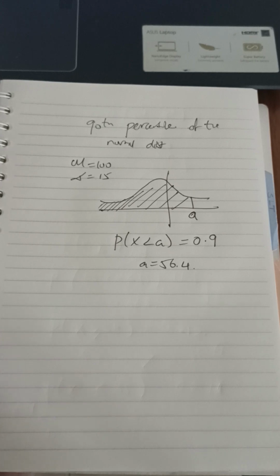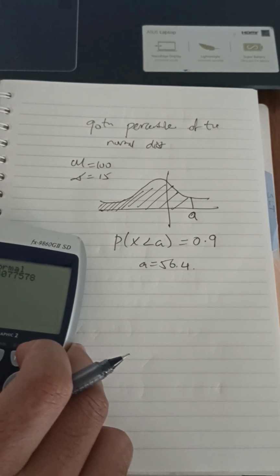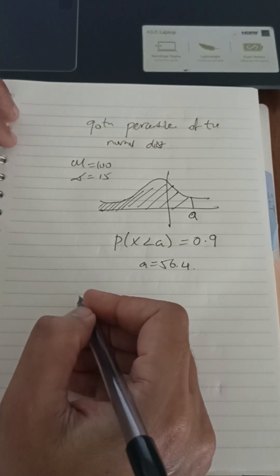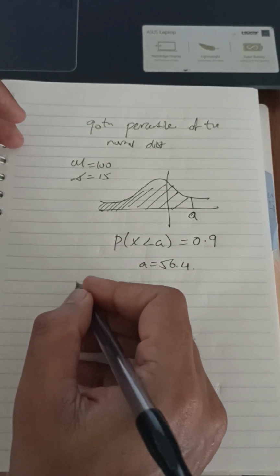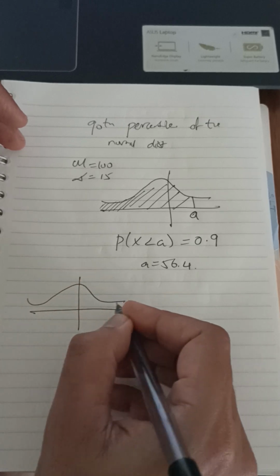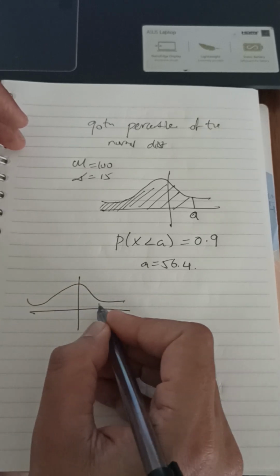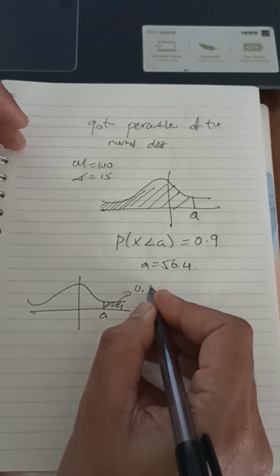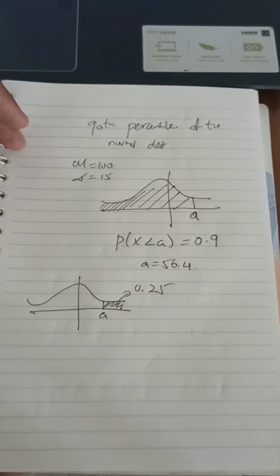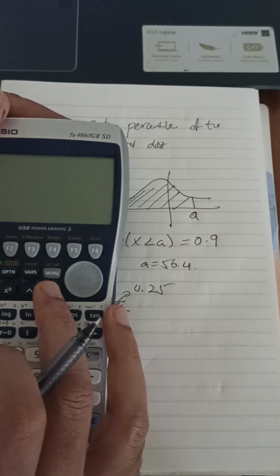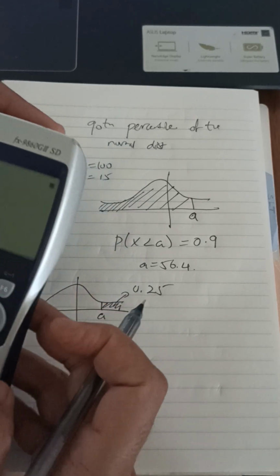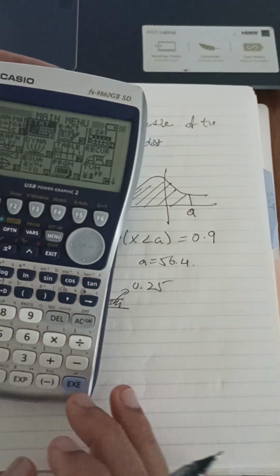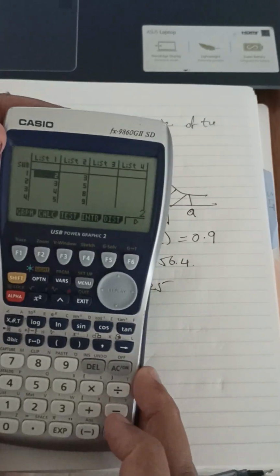Okay, and using the same logic, you can work out a right tail as well. For example, you could have a normal distribution whereby you have A here and this is 0.25, let's say, and you need to find A. So what you do is you go on your calculator and put that information.